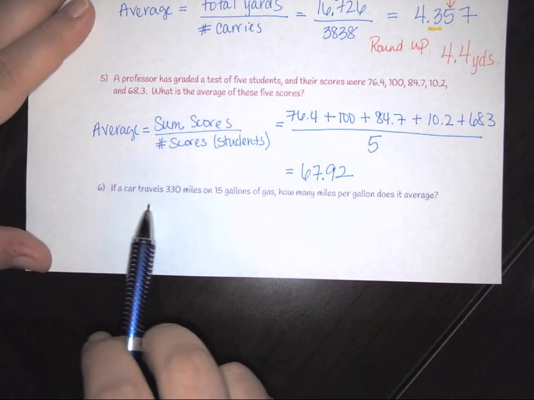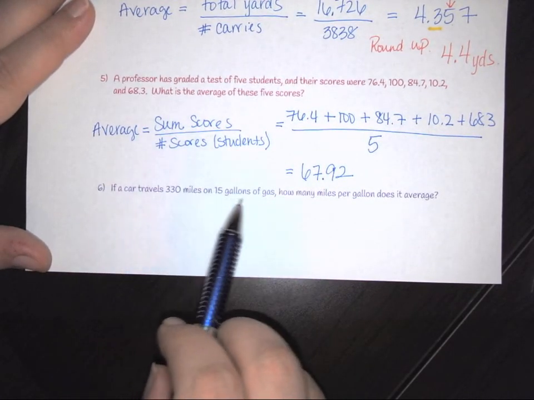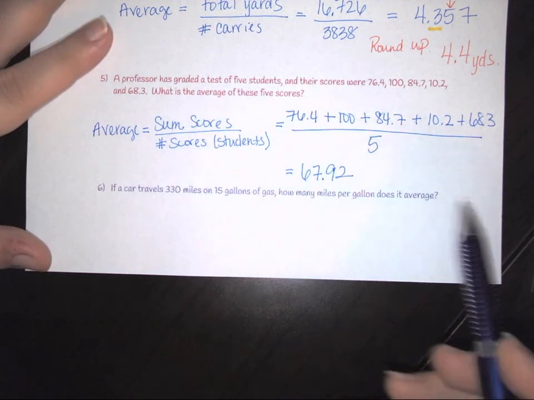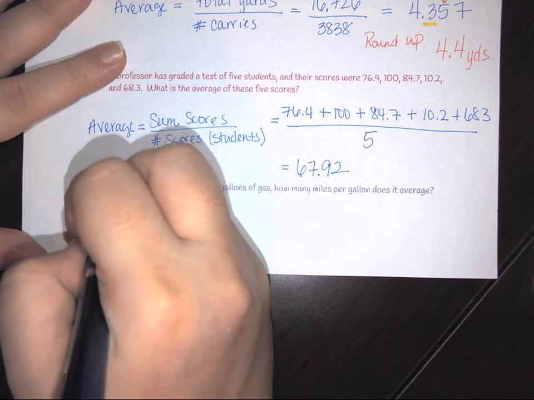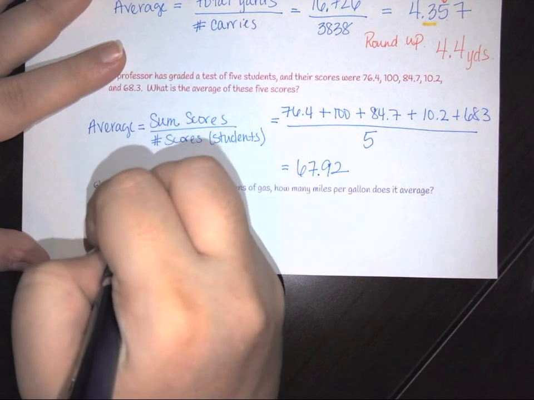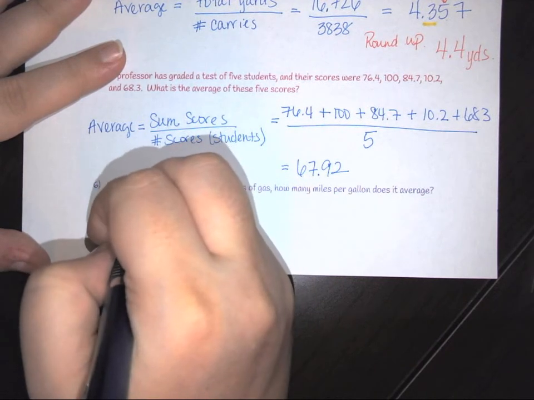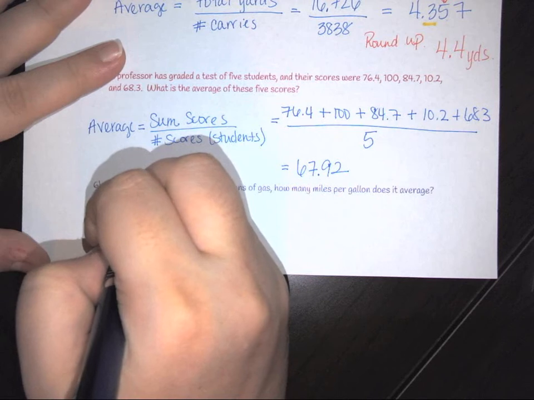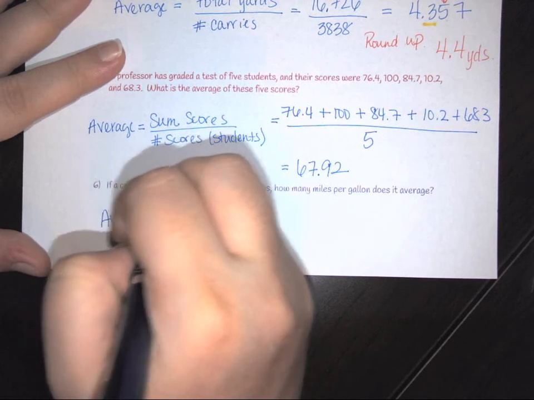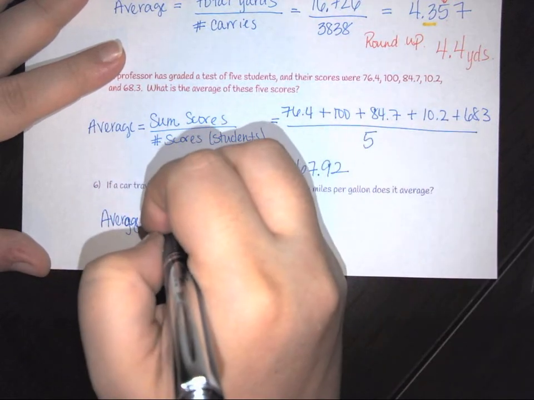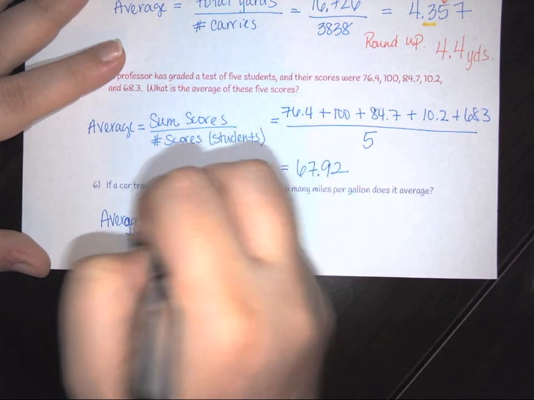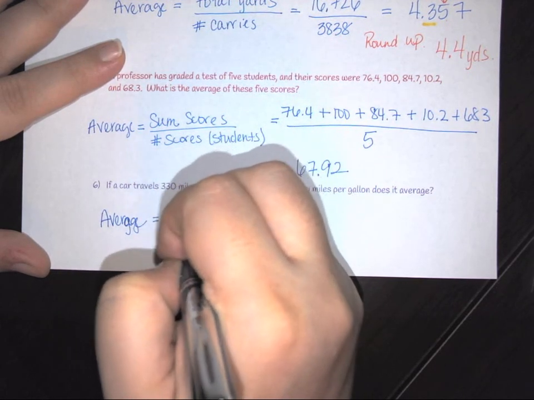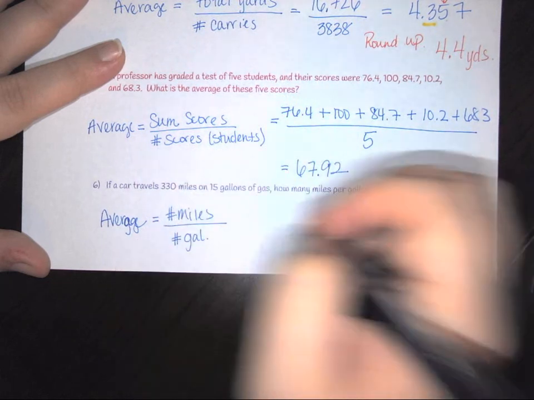Last, if a car travels 330 miles on 15 gallons of gas, how many miles per gallon does it average? So again, the average is going to be the number of miles to the number of gallons.